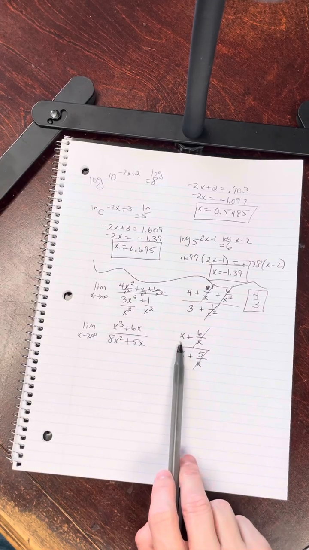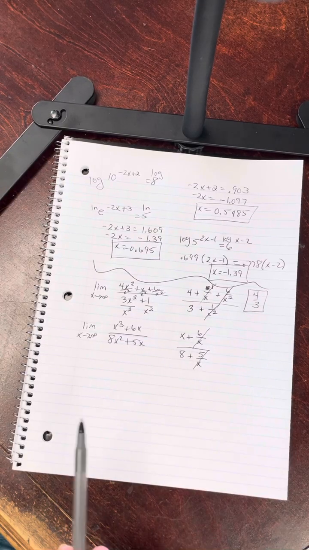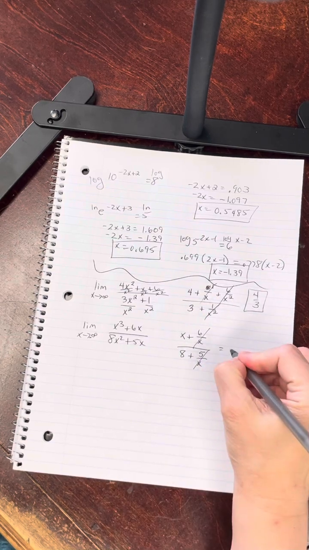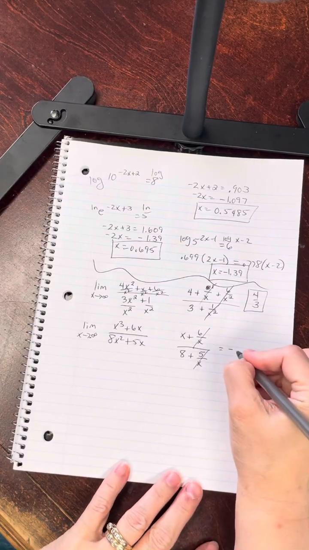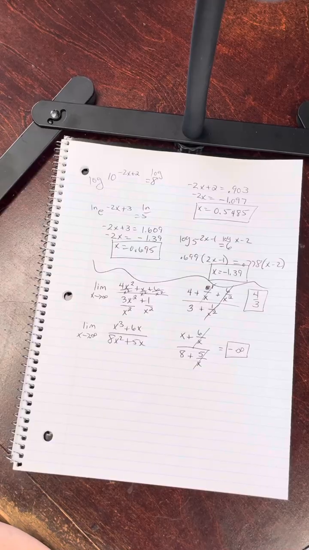And does it matter? The closer to 0 that I am, like -1, that's still -8. So whether I test a big number or a small number, I always get a negative number of some sort, which makes my limit negative infinity.